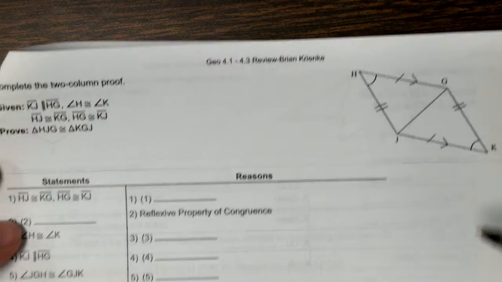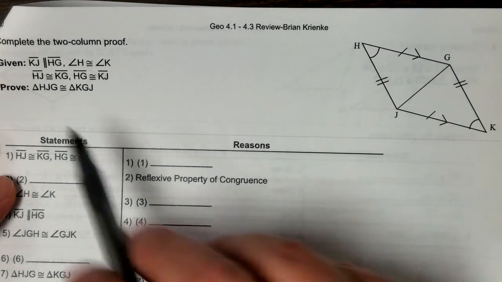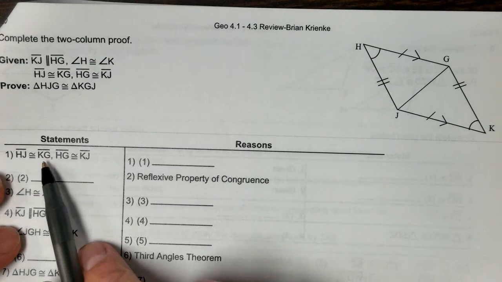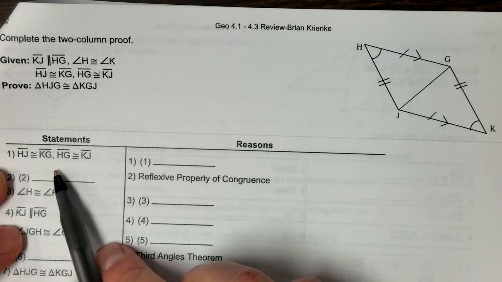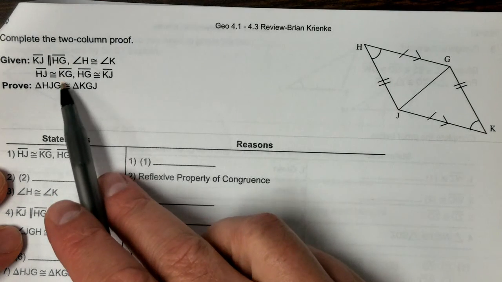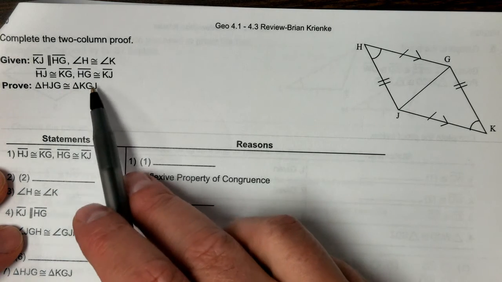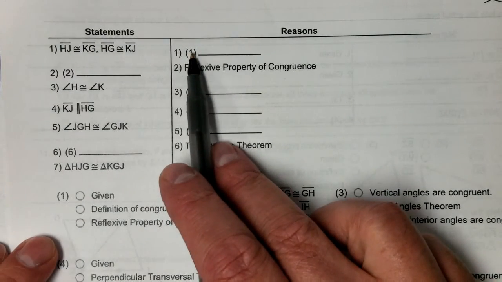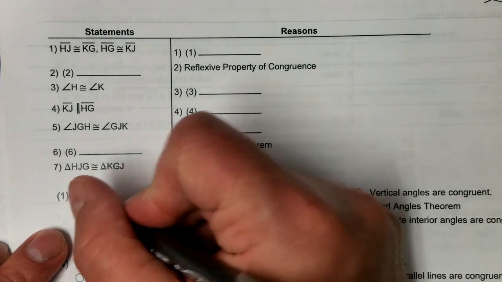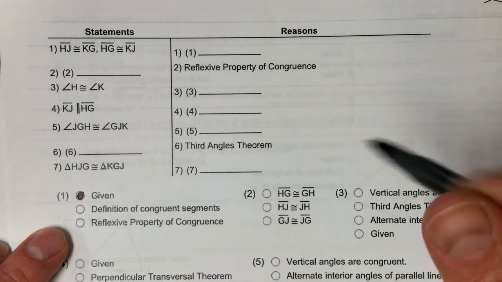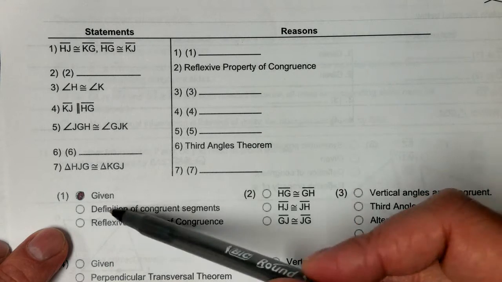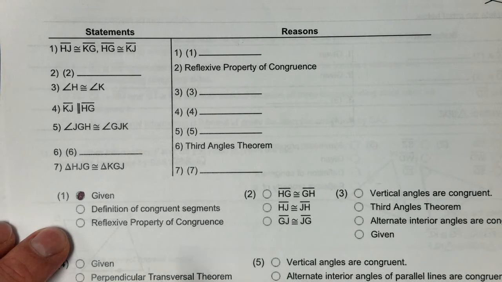Okay, so on this one you've got this figure, and you've got a lot of given information. This first one is part of that given information. You've got the HG congruent to KG, and this one, I'd recommend, if it has like a number here, you just choose it. You don't have to write this if you don't want to in the blank. You could just choose this as given.